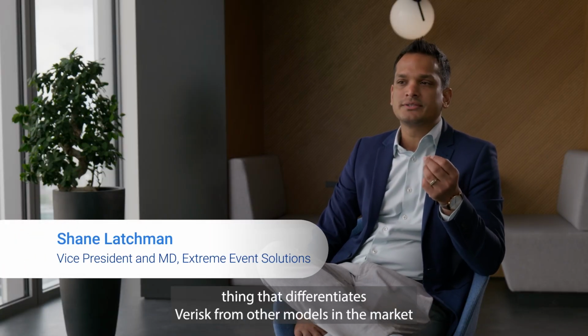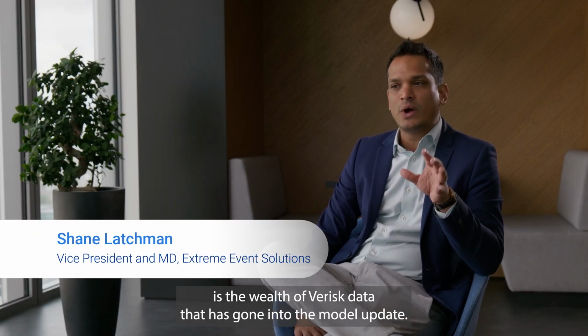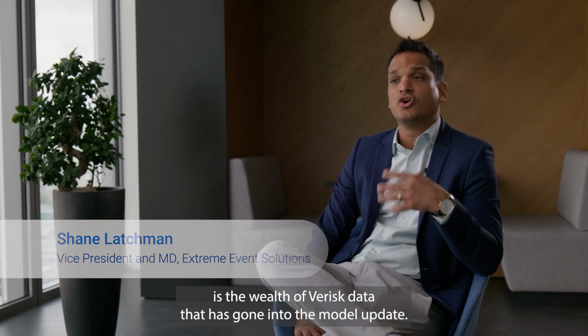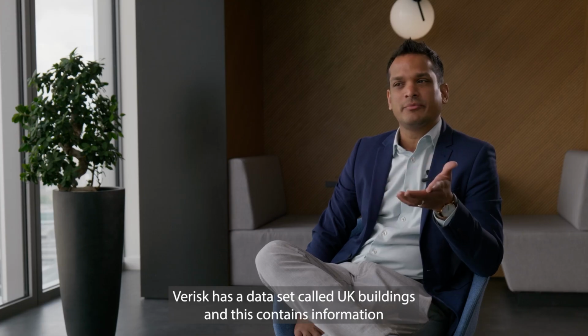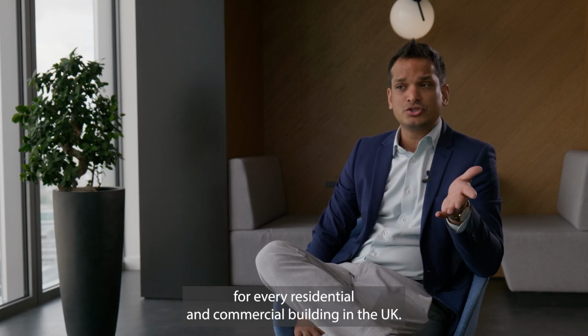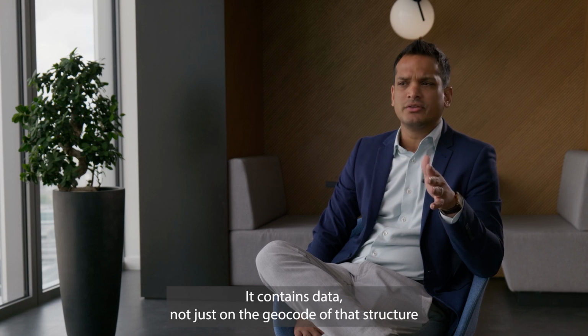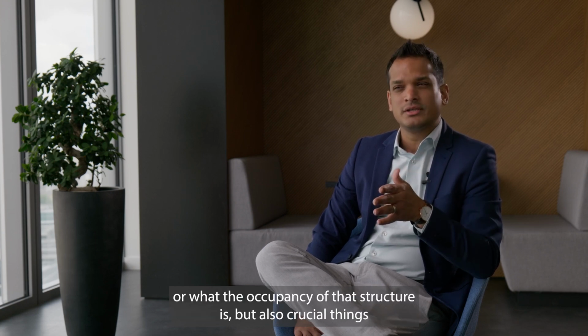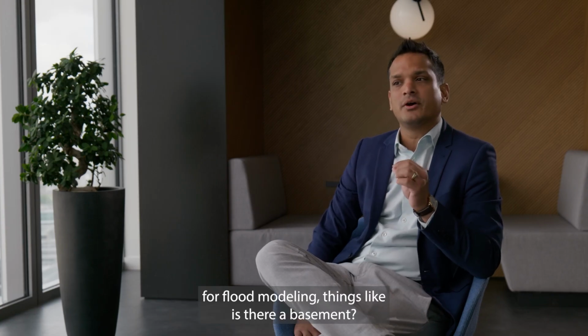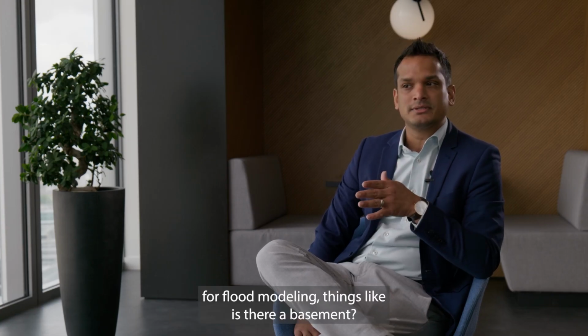What differentiates Verisk from other models in the market is the wealth of Verisk data that has gone into the model update. Verisk has a dataset called UK Buildings, and this contains information for every residential and commercial building in the UK. It contains data not just on the geocode of that structure or what the occupancy of that structure is, but also crucial things for flood modeling. Things like, is there a basement?